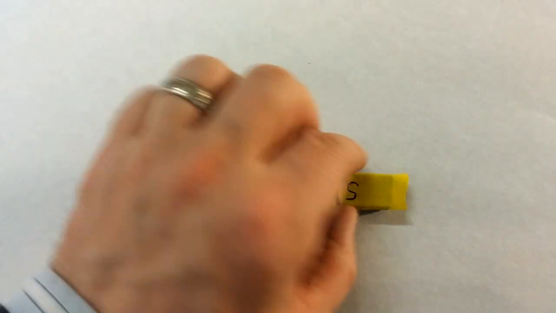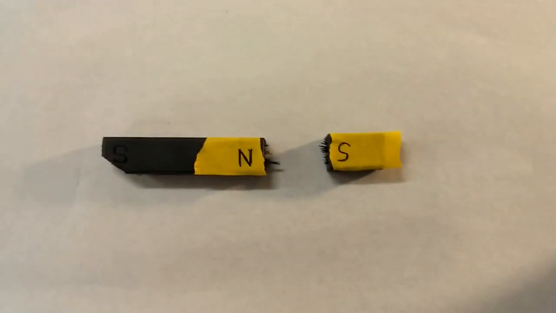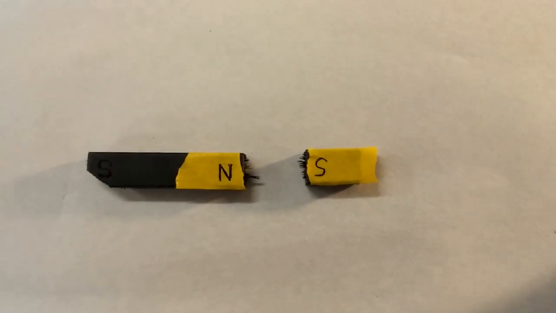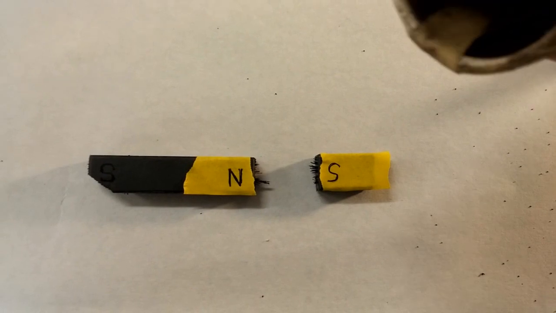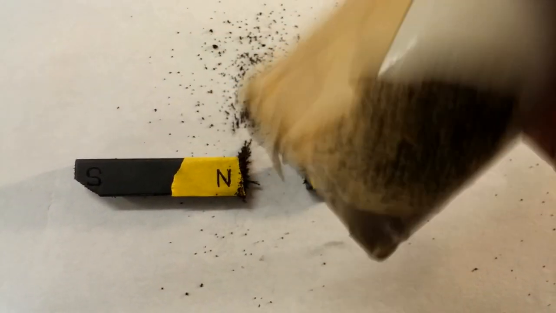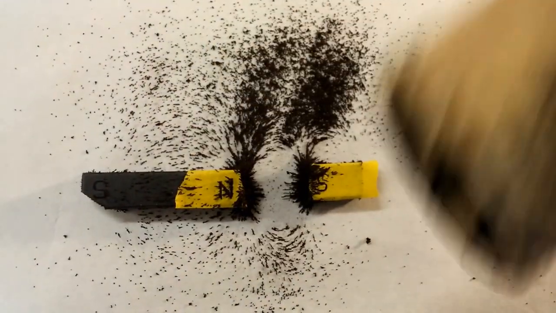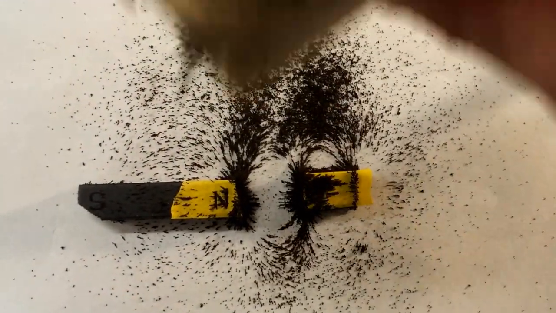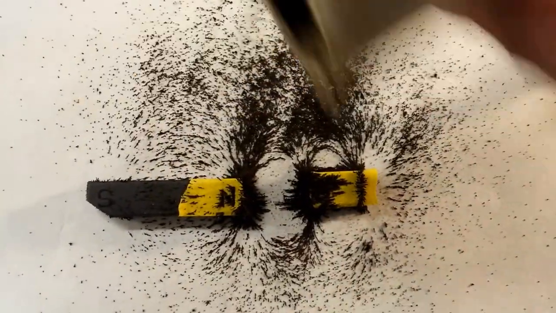Let's see what the magnetic field lines look like around two bar magnets that are attracting. I want to sprinkle some iron filings around it and see if we can see the magnetic field lines. There we go, you can see them.